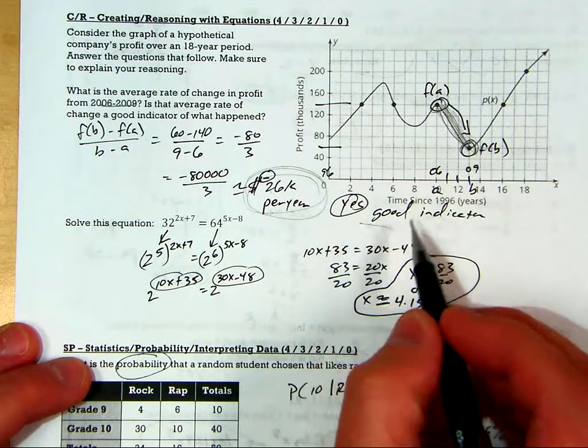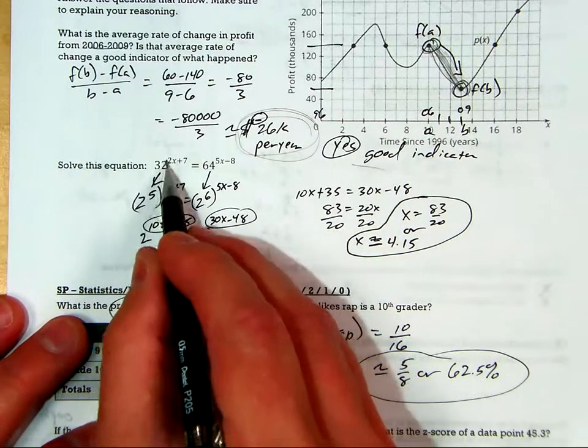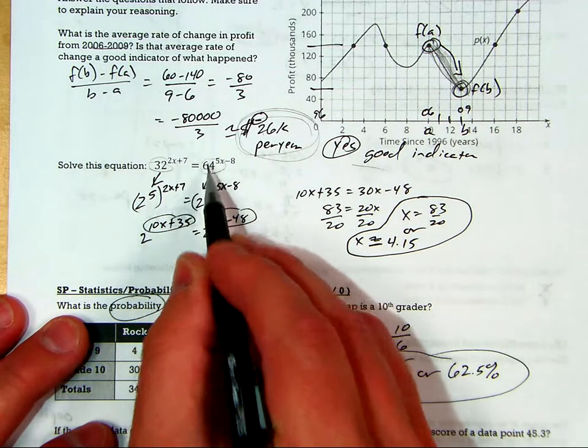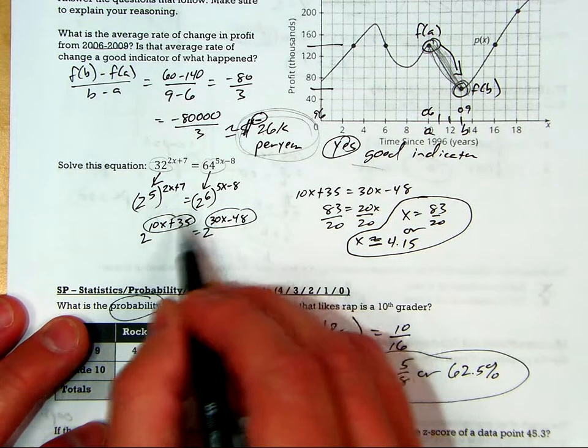Yes, it is. Here again is the changing the base. This goes down to 2 to the 5th. This goes down to 2 to the 6th, and correctly distribute.